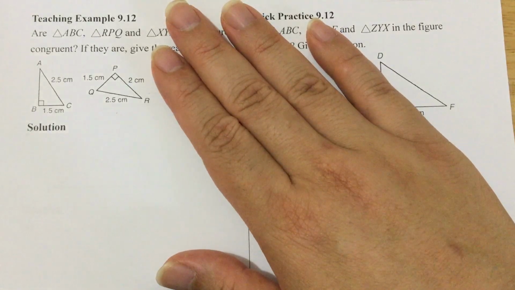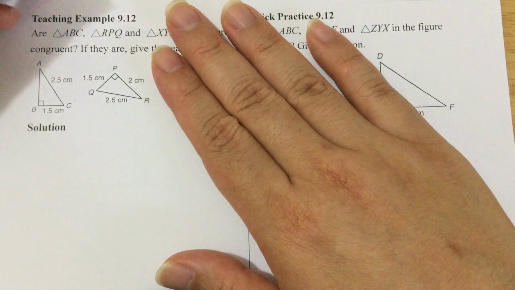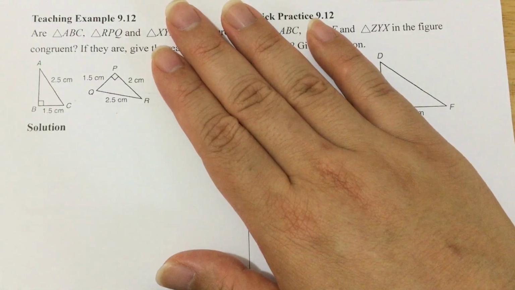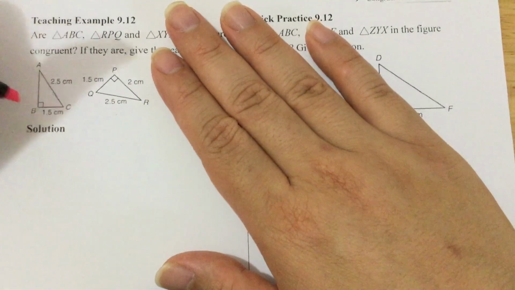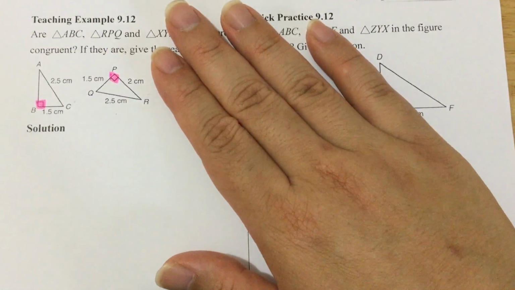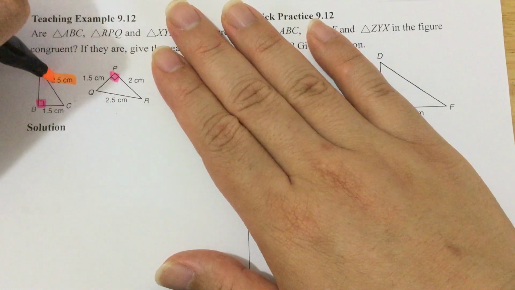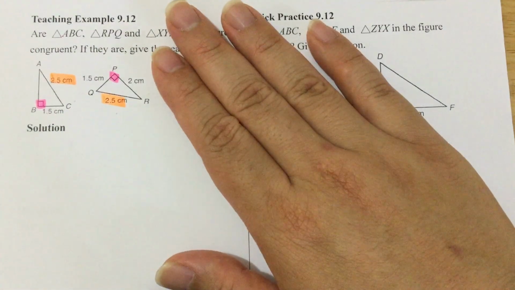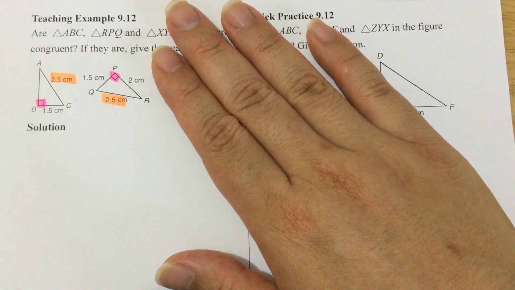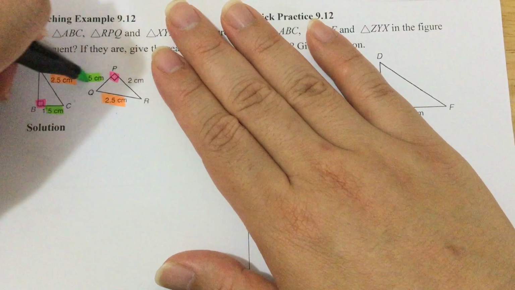Then we will look at triangle ABC and PQR. Obviously we can find three conditions. First of all, look at ABC only. We have a right angle. The second one we have 2.5 cm. And the last one we have 1.5 cm. So it fulfills the RHS.